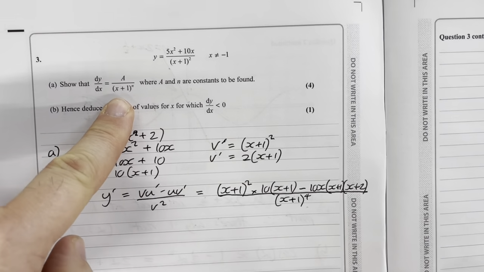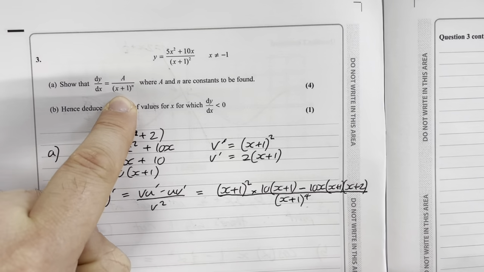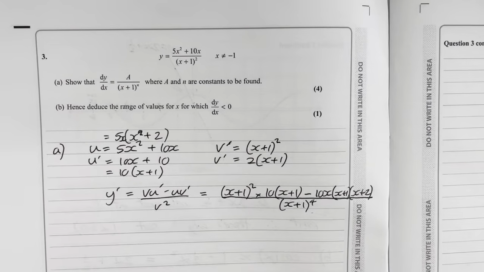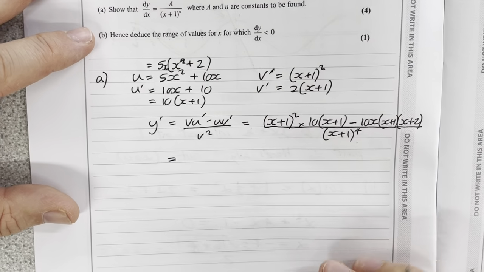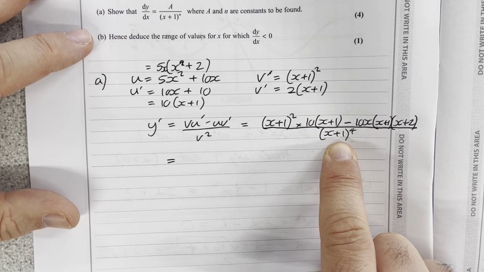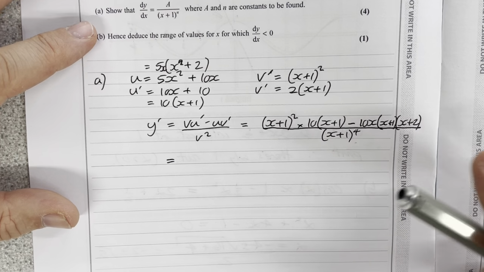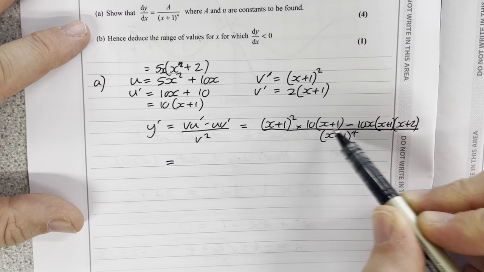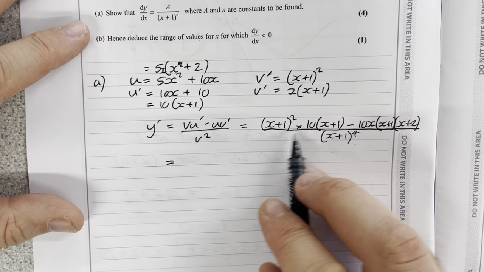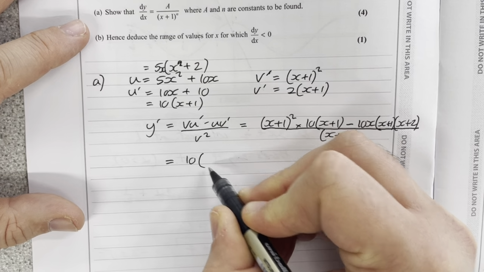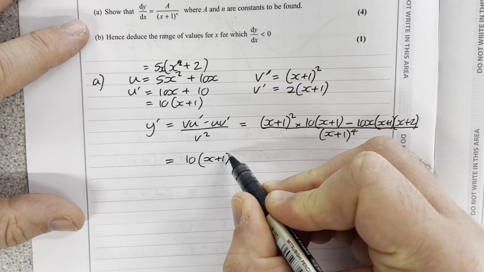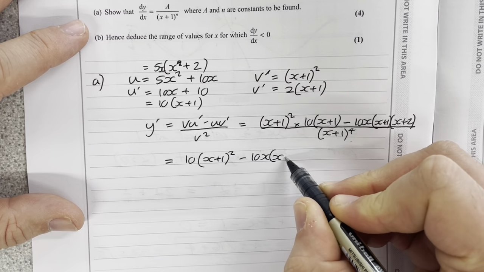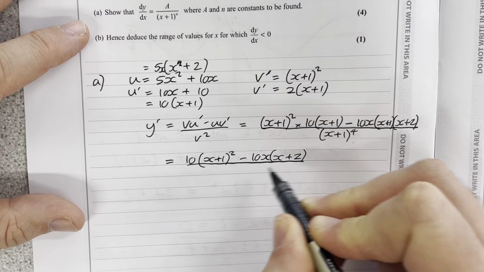Okay, we need to show that it's this thing, so we're going to need to do some cancelling, and hopefully the top will come down to be a constant. Okay, so I'm noticing there's an x plus 1 on the bottom, and everything on top has an x plus 1, so there's an x plus 1 term here, and there's an x plus 1 term here. There's actually 3 x plus 1s there, but we're going to cancel one of them because of that one. So I'm going to say that is 10 into x plus 1 squared minus 10x into x plus 2, and that is divided by x plus 1 cubed.